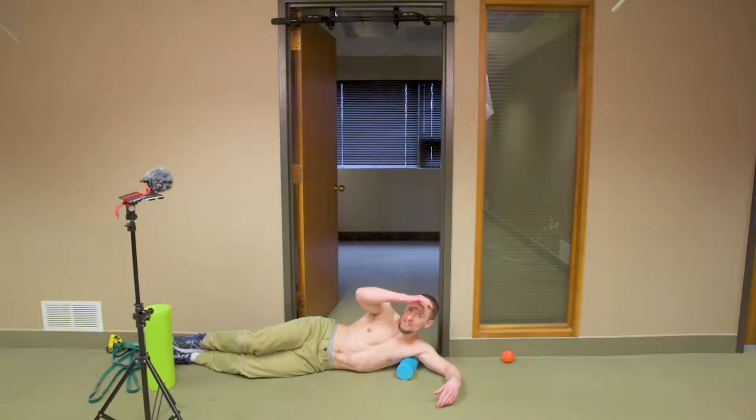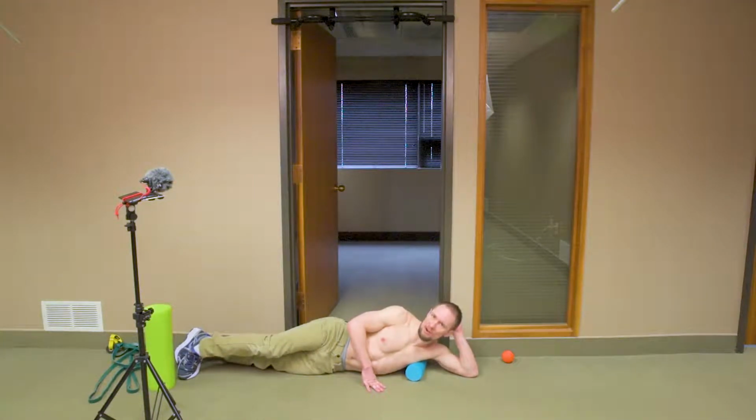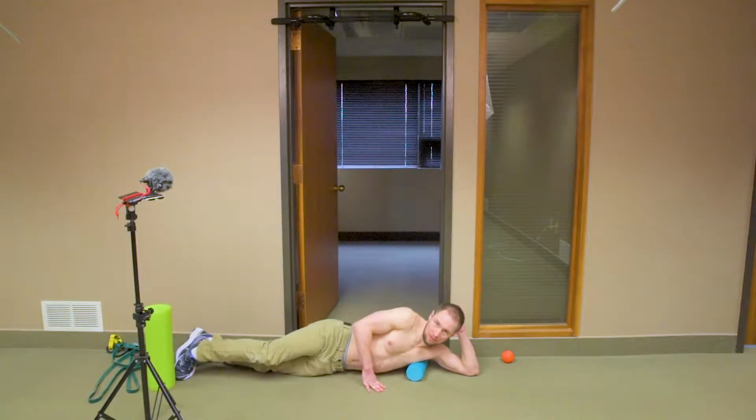A lot of times when I see people doing myofascial release or foam rolling, they move too much. So I just want to find a nice juicy area and sink into it, and then maybe try to stretch it out a little bit while I'm pressing into the tissue.